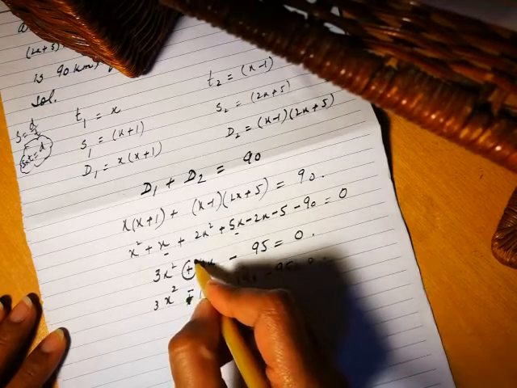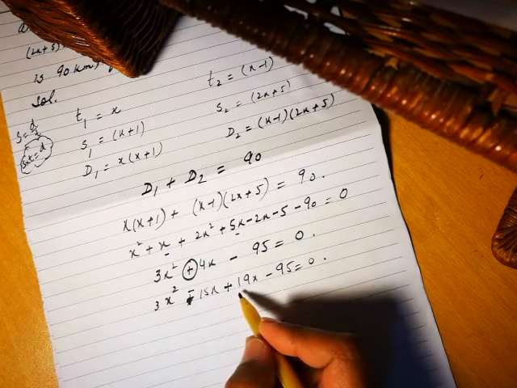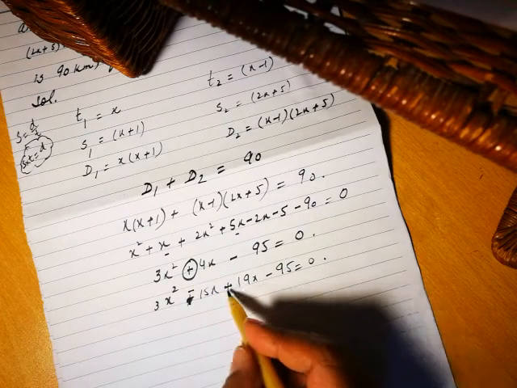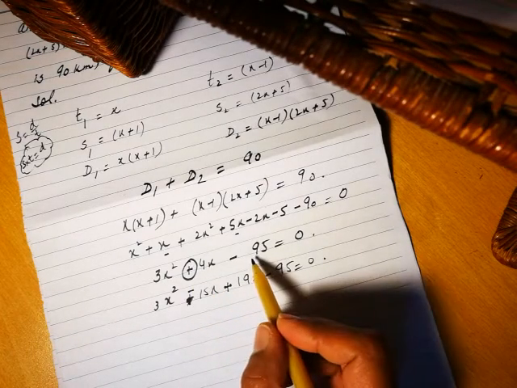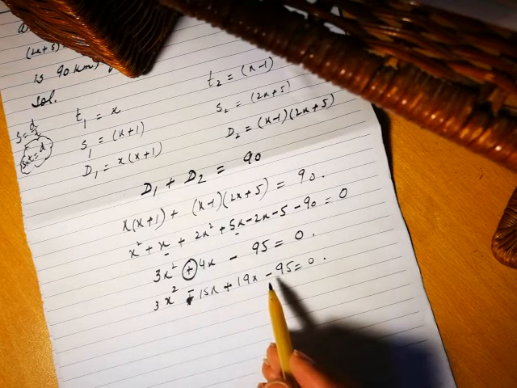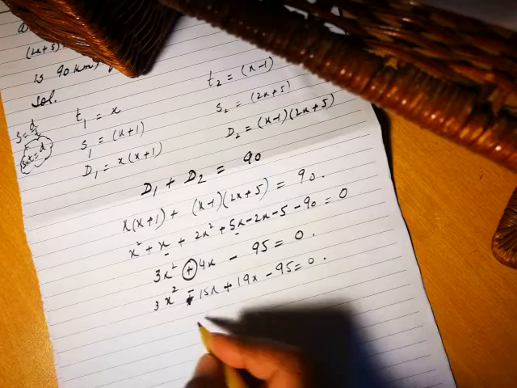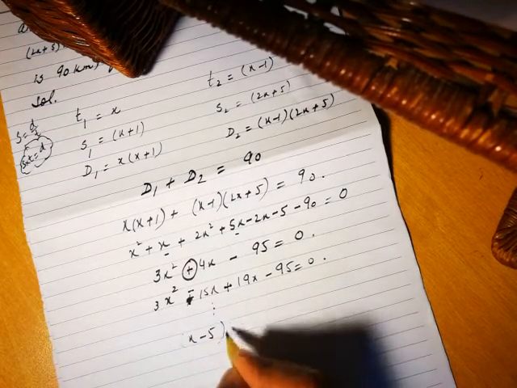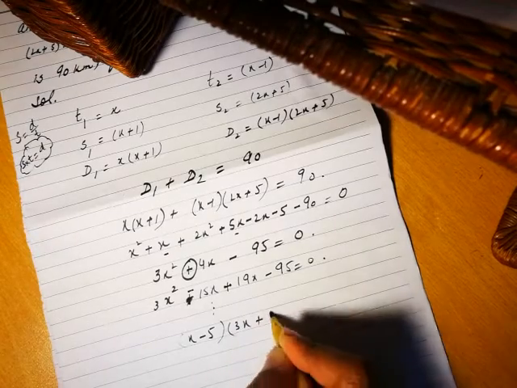Why? Because the bigger value was positive. That's why 19 will be positive. S positive means the bigger value will be positive, and P negative means opposite signs will be used so that the product will give you a negative answer. So after doing a few steps, you will be reaching x minus 5 times 3x plus 19 is equal to 0.